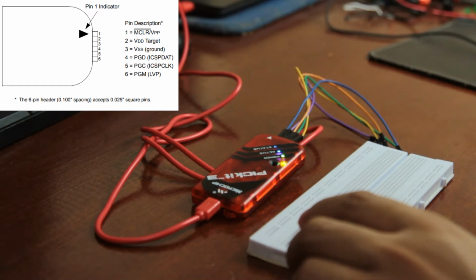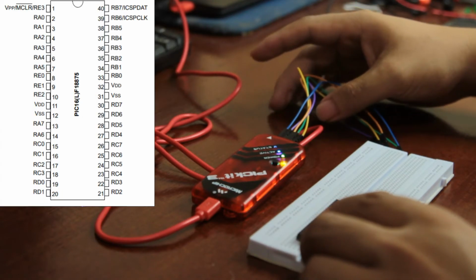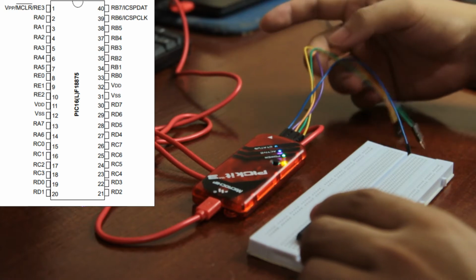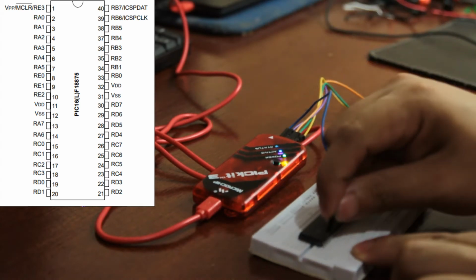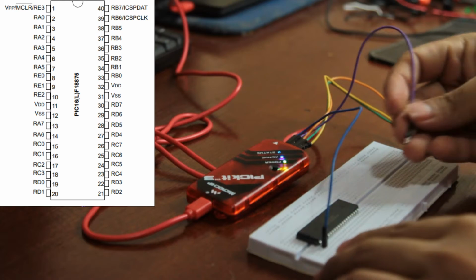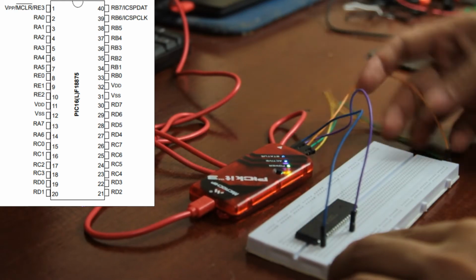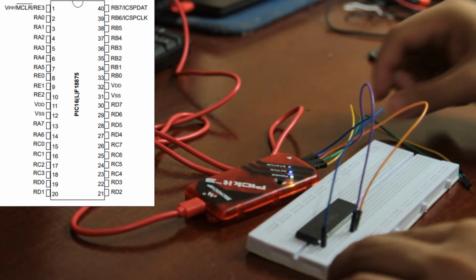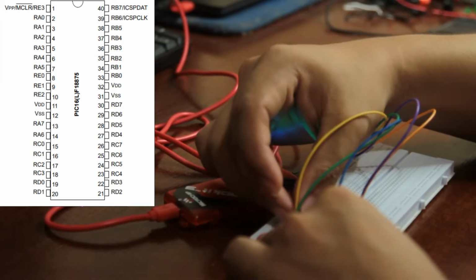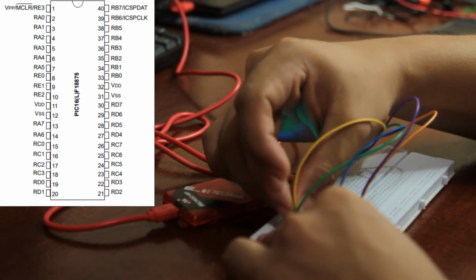So I will also show you the pin configuration for PIC16F18875. So the MCLR pin will be connected to the first slot. The VDD target will be connected to the 11th slot. VSS or ground to the 12th slot. Then the ICSP data, 40th slot. And the ICSP clock in the 39th slot.